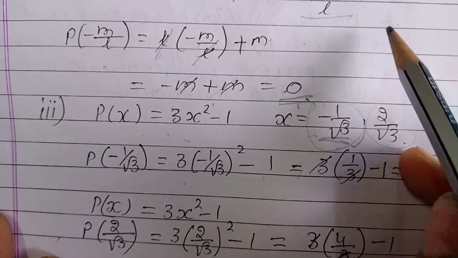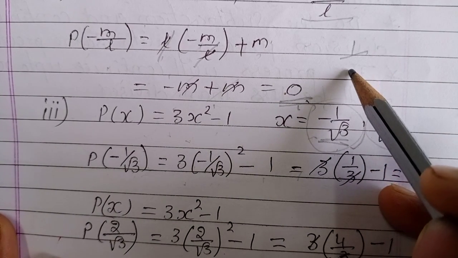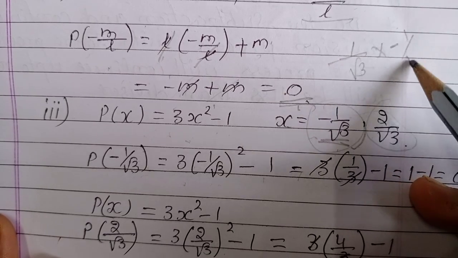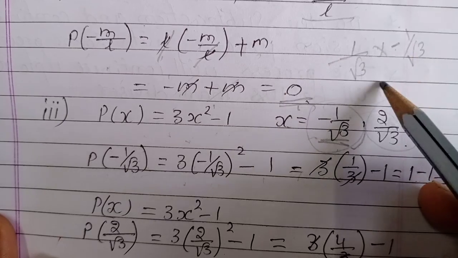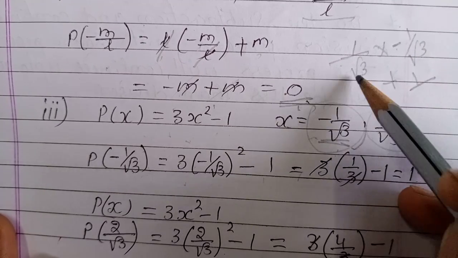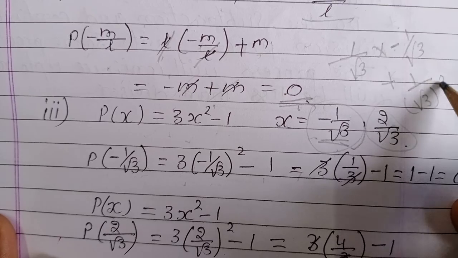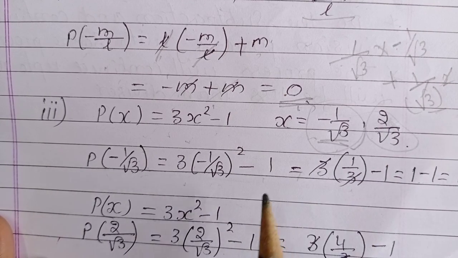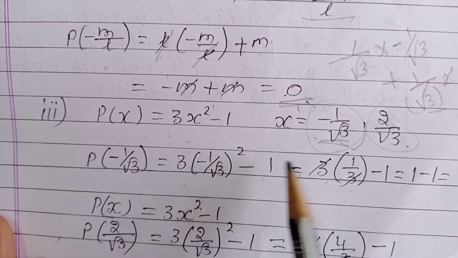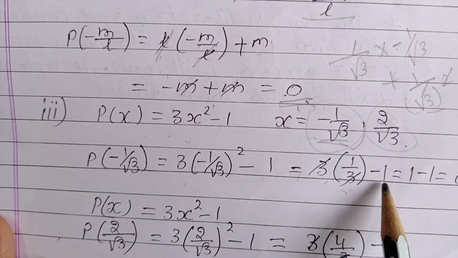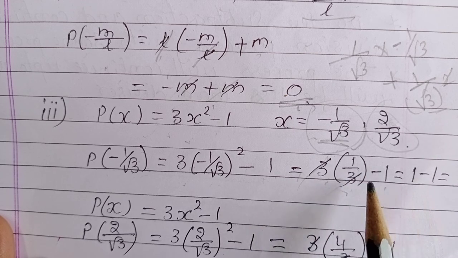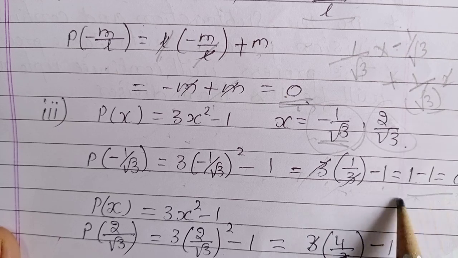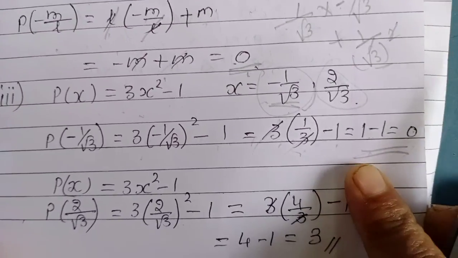Just check here, my children. Minus 1 by root 3 into minus 1 by root 3 will be what? Minus into minus is plus. 1 1s are 1. And this is root 3 whole square. Square root gets cancelled. You are getting 3. So that is, I wrote this 3 as it is. The simplification of this is 1 by 3, minus 1. 3 gets cancelled. 1 minus 1. So 1 minus 1 is what? 0. Yes, it is a 0 of the polynomial.